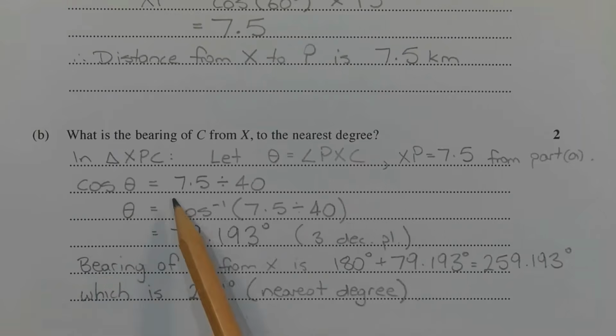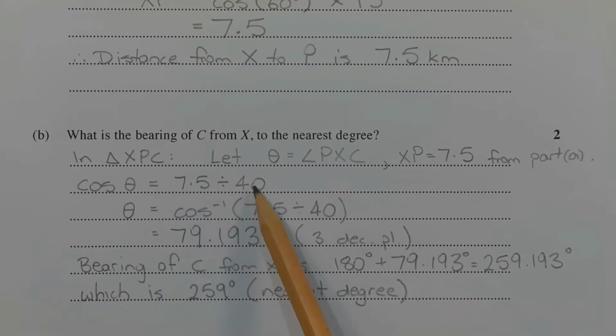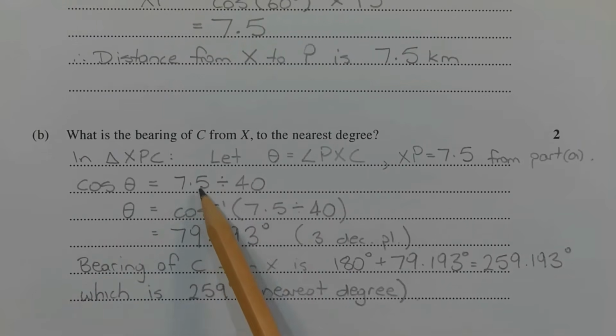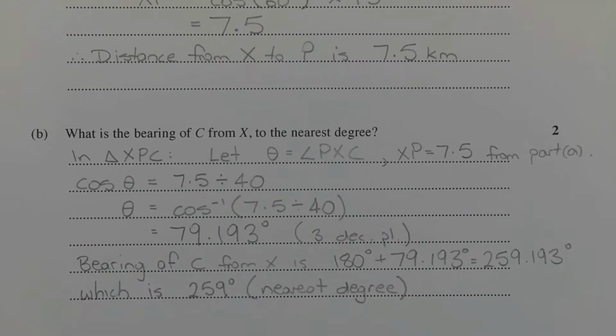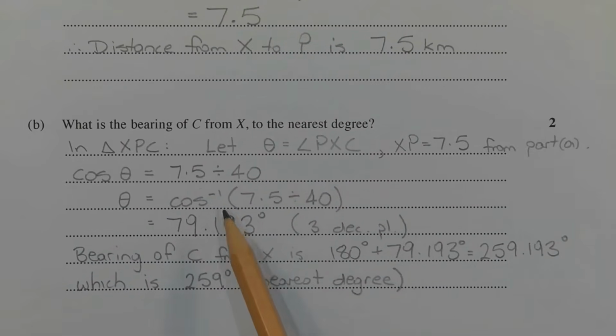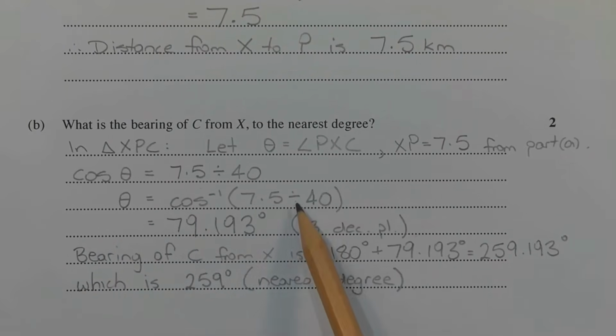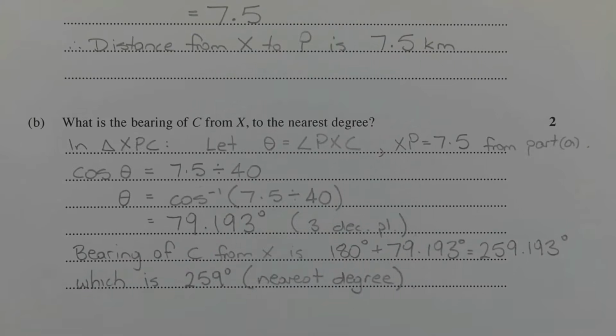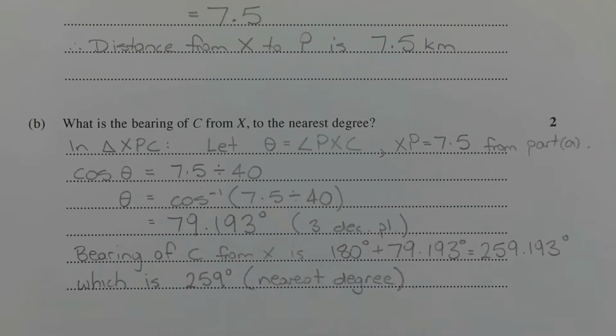So cos theta is equal to adjacent over hypotenuse, or 7.5 divided by 40. Making theta the subject by taking inverse cos of both sides, or using shift cos on your calculator, so it's this cos with a -1, we have theta is equal to inverse cos of 7.5 divided by 40. And that evaluates to 79.193 degrees, correct to 3 decimal places.